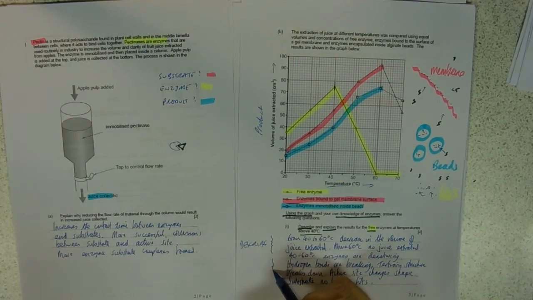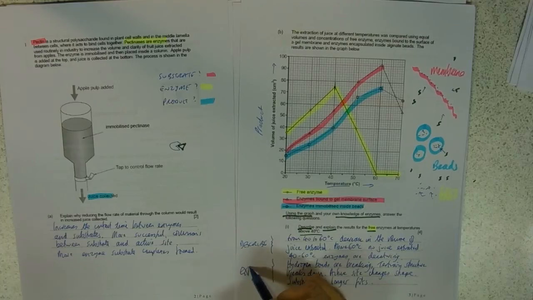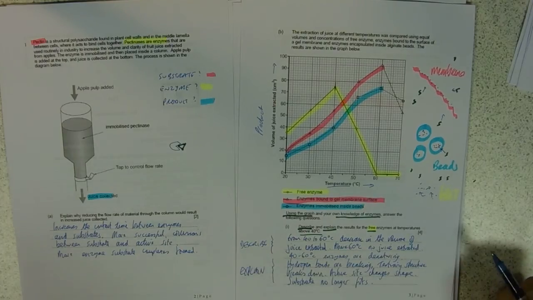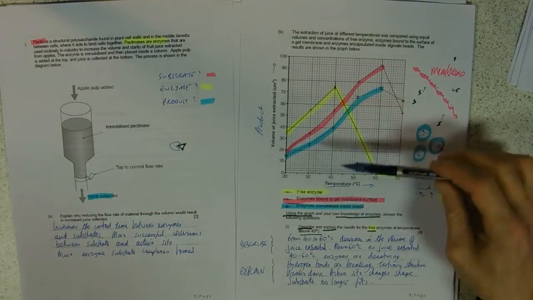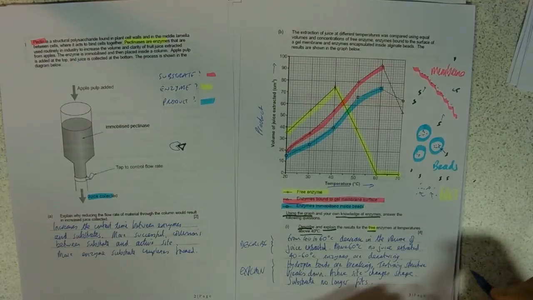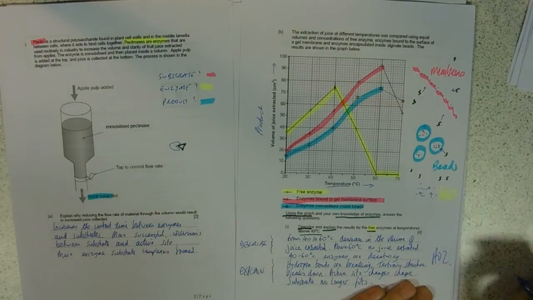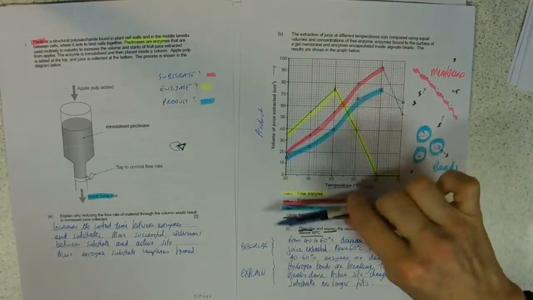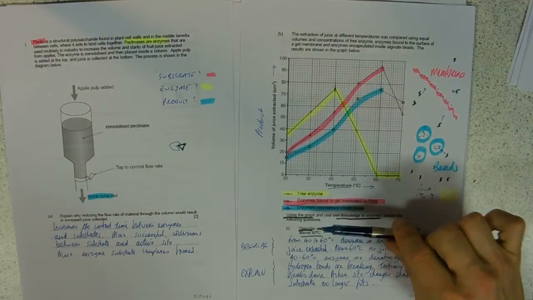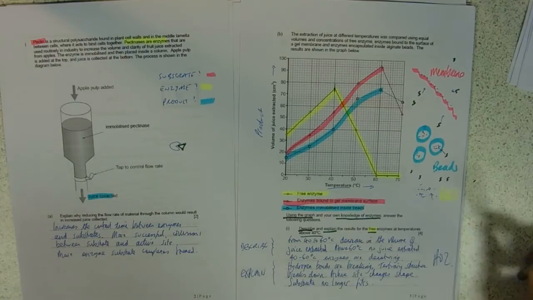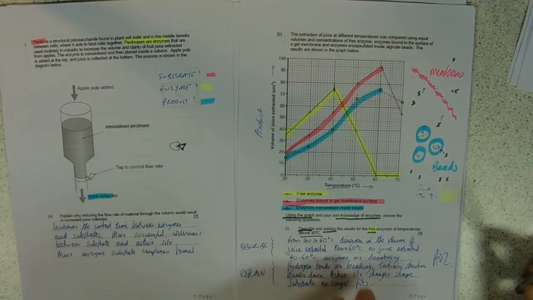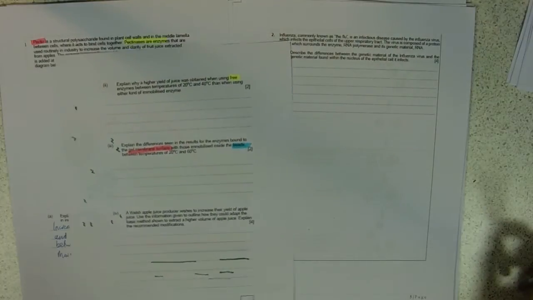So this bit is the explain using your knowledge. That is a typical AO2 type of question, which is using the information and then adding your knowledge to explain what's going on. Over the page.